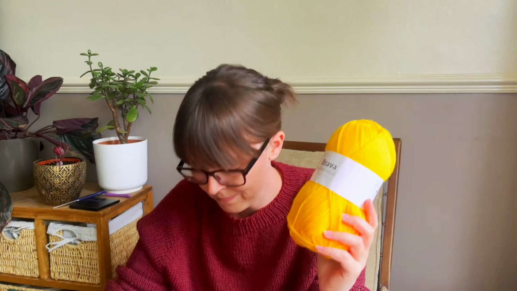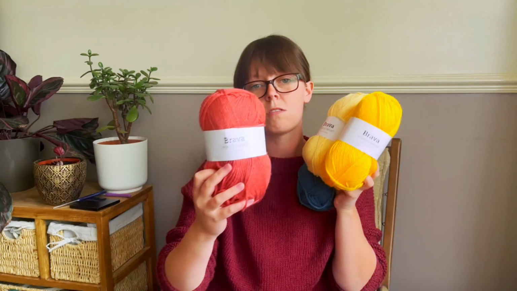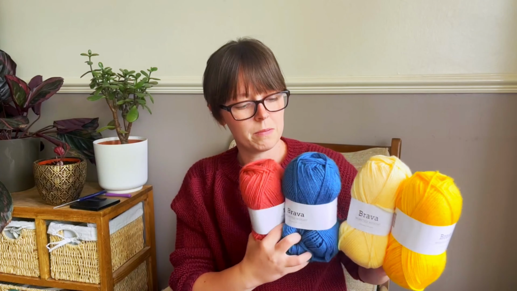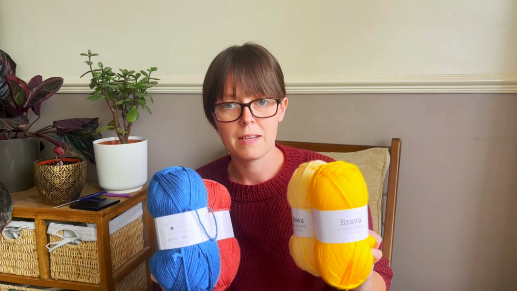So the yarn I've got is Brava worsted, canary, custard, tide pool, coral. The coral isn't as bright as I thought it was going to be, but I actually quite like it. I'm going to make a gauge swatch, and then from the gauge swatch I'll be able to create the chart, and then I'll be able to start the blanket.